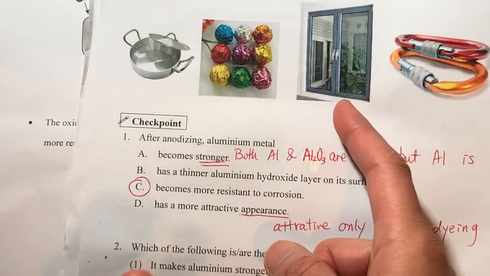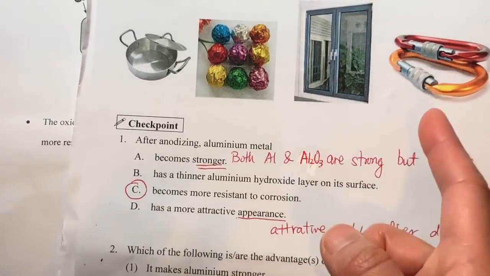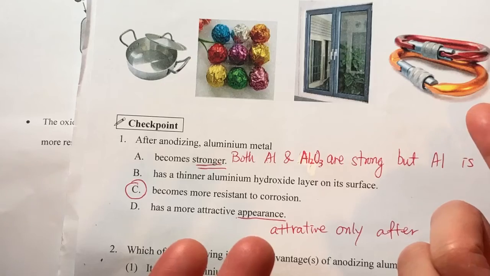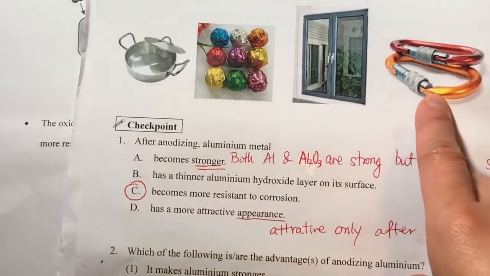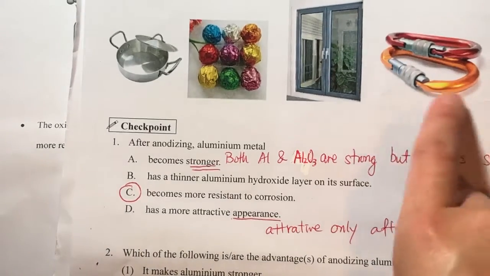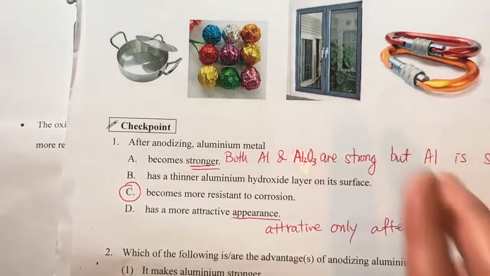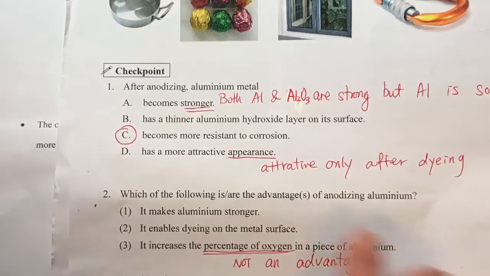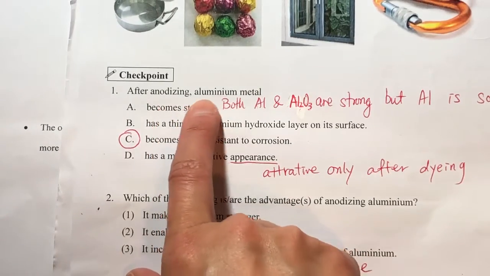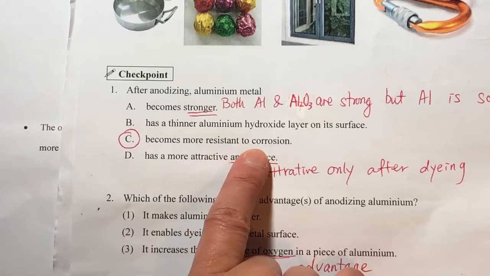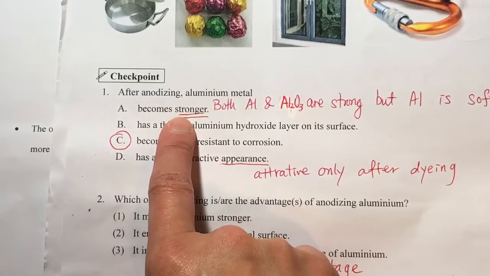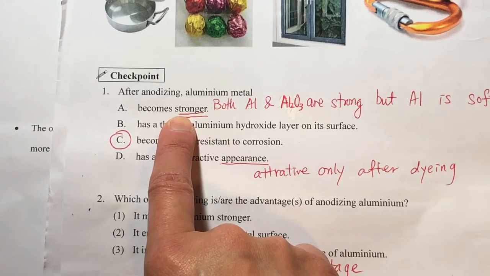The window frame is anodized aluminium, and even for this, I don't know how to say, it's a holder to join the chains. So it also has its surface anodized and colored with different attractive colors. So after anodization, the aluminium object will become more resistant to corrosion. For A, we say the anodized object becomes stronger.